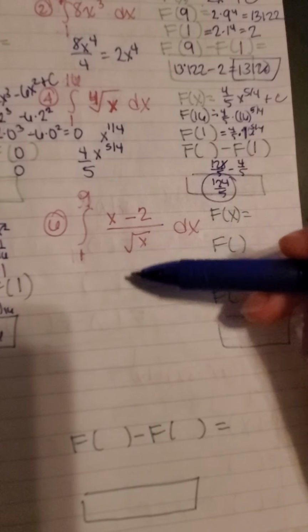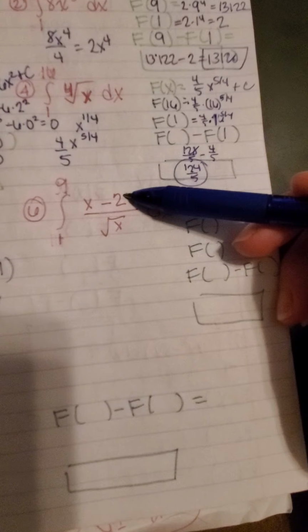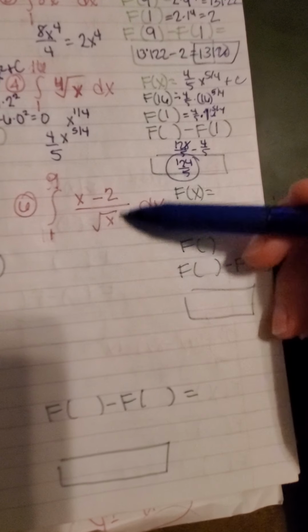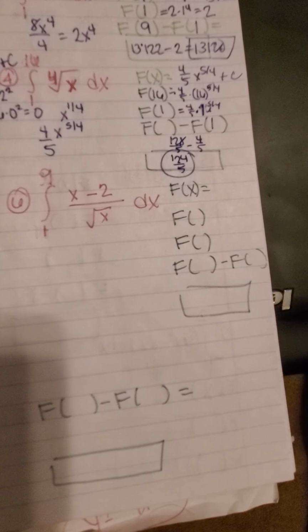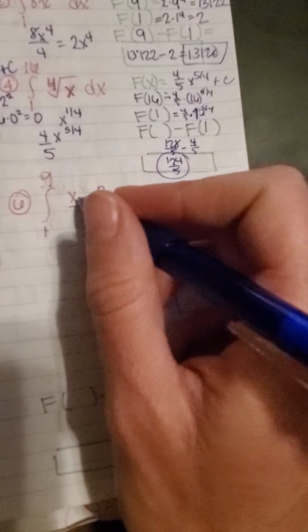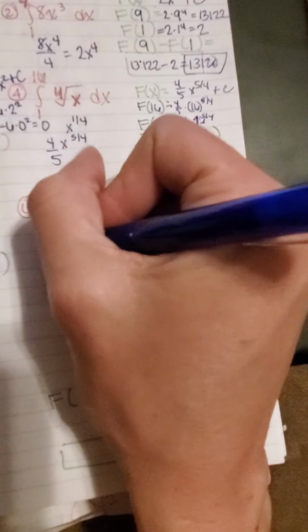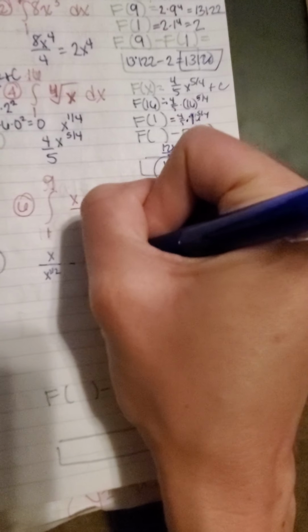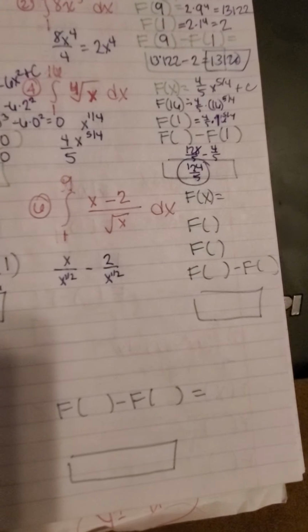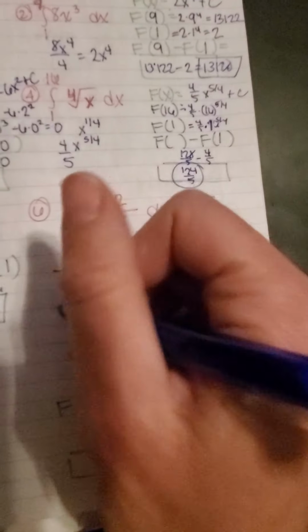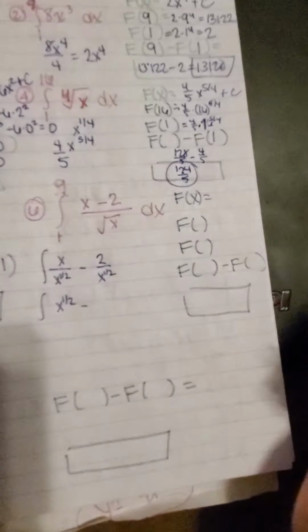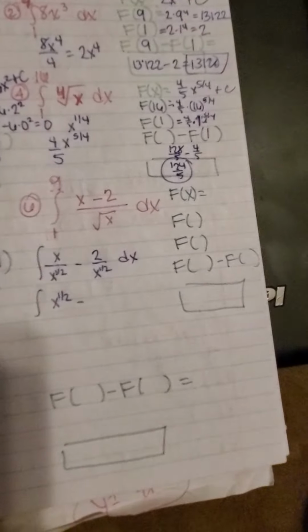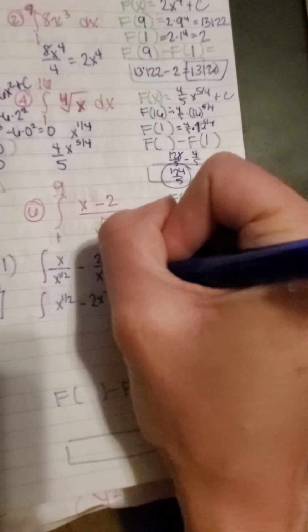If I had one that looked like this, from 1 to 9 of x minus 2 divided by the square root of x, again, don't try and do like, oh, I could try and do reverse quotient rule. That's not going to help you. On this one, I'm going to rewrite that. This is really x over x to the 1/2 minus 2 over x to the 1/2. Take that one fraction and split it up into 2. Now I have division, which says subtract those exponents. And again, right now, this is me just rewriting the integral. I have not taken any antiderivatives yet, just rewriting what I have.